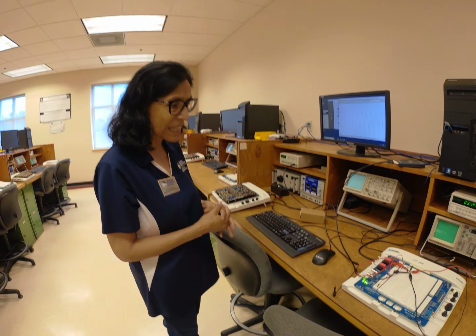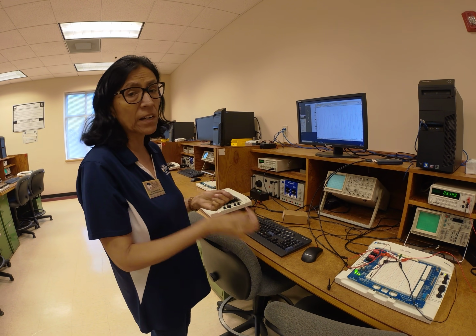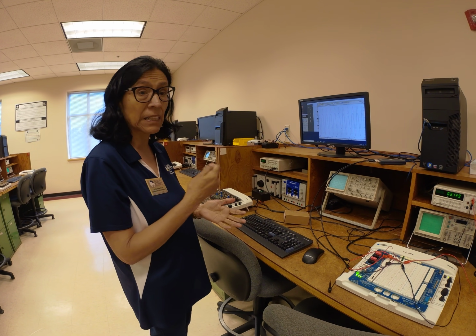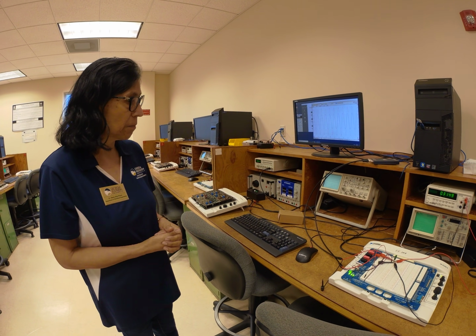Usually we have around 8 labs that include DC, AC, op-amps, and filters. They do design of passive and active filters. They work here in these benches. All the benches have the same equipment.